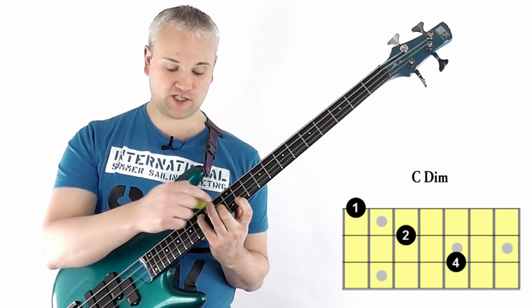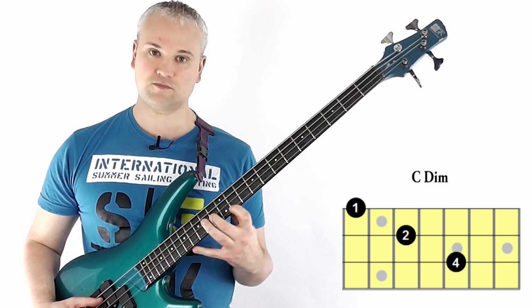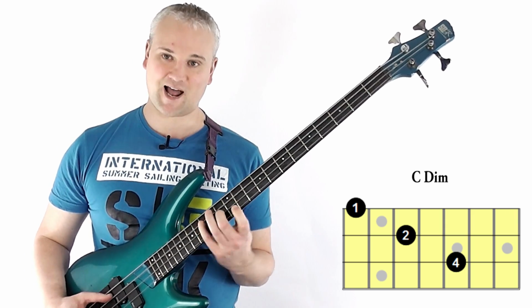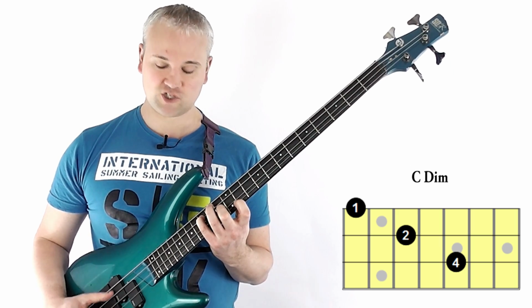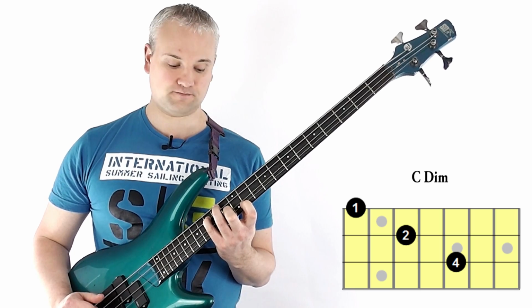Okay, so it's consecutive minor thirds there. You've got this one and then this one. So you can really see the kind of theory behind it there. You've got the two stacked thirds, okay? So C, E flat, G flat, C diminished.